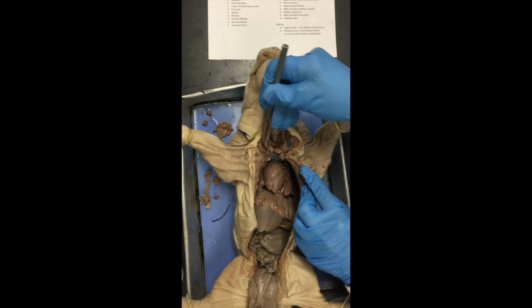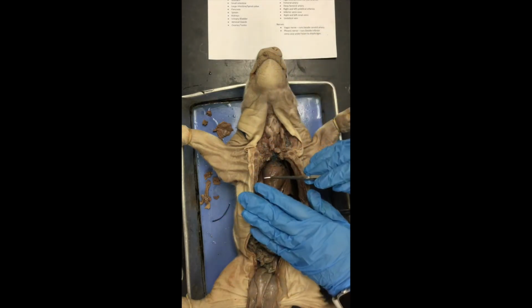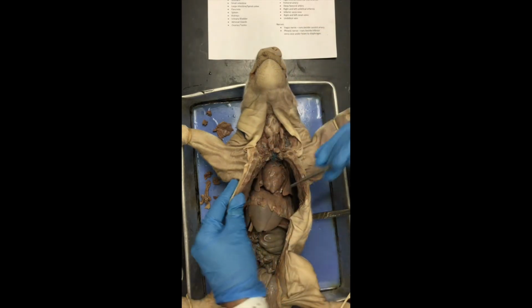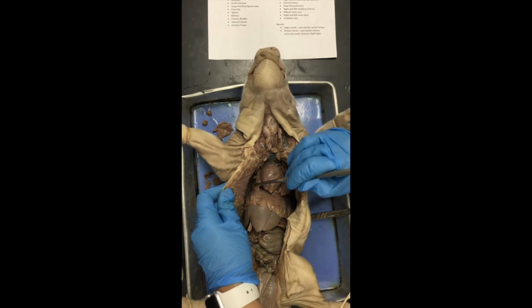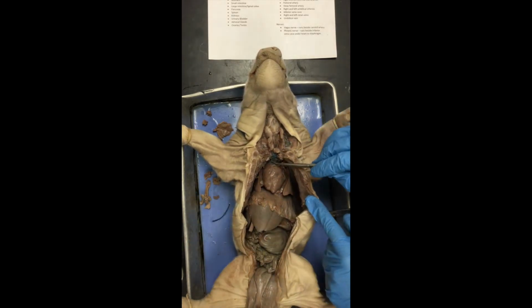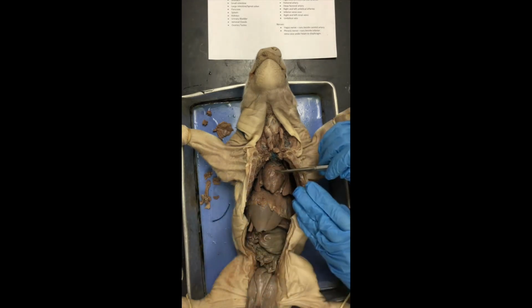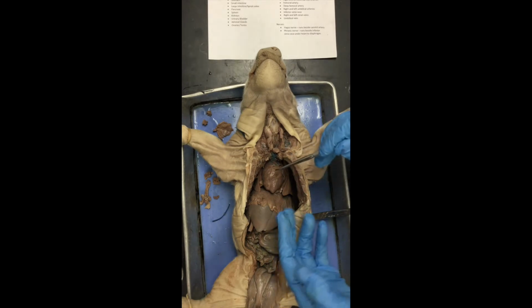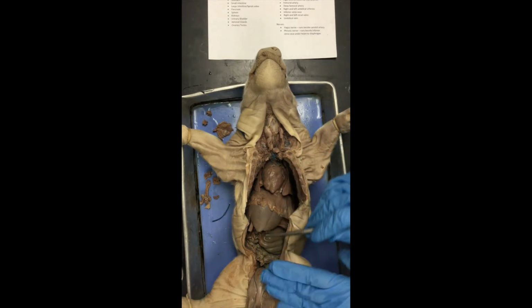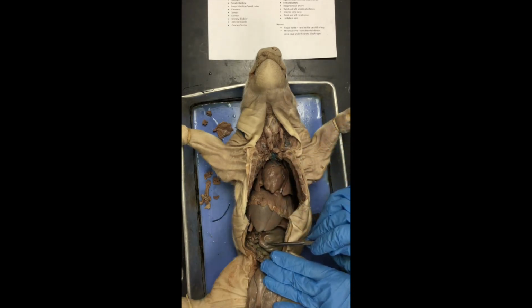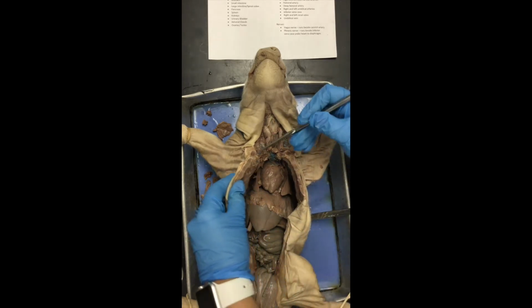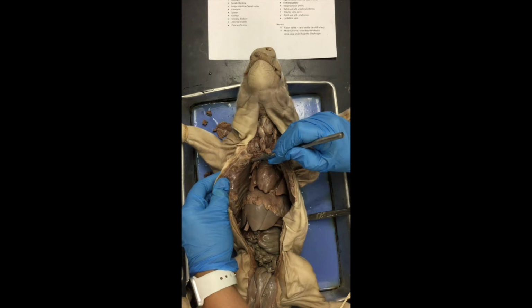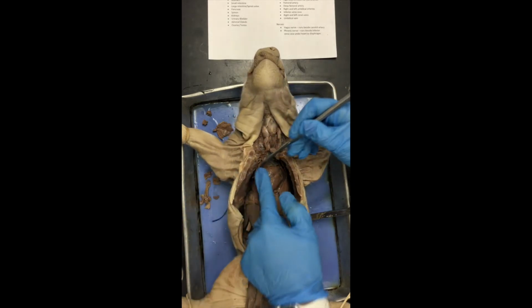Okay? Now, as we move down into the thoracic cavity, we're going to encounter our membranes. So remember, the pleura is the membrane that surrounded the lungs, and the pericardium was the membrane that surrounded the heart. All serous membranes, which include the pleura, the pericardium, and the peritoneum down here in the abdominal cavity, they always have two layers. The outer layer is known as the parietal layer. Now this is what we cut through.